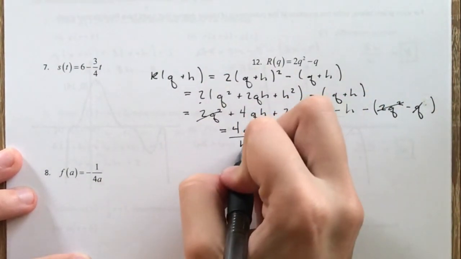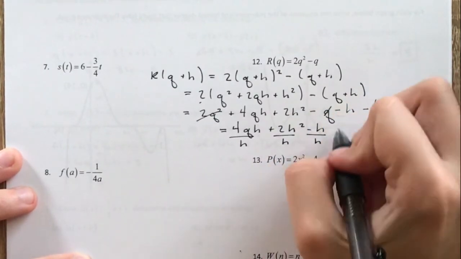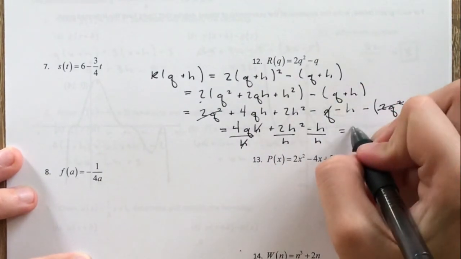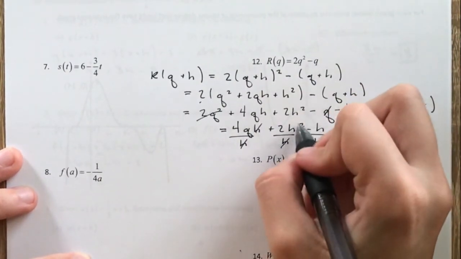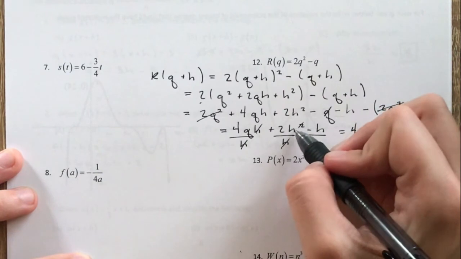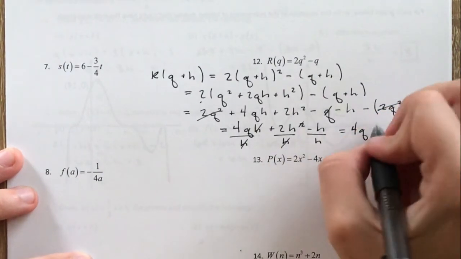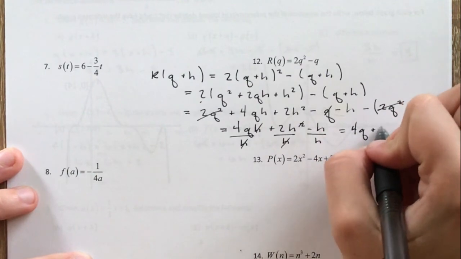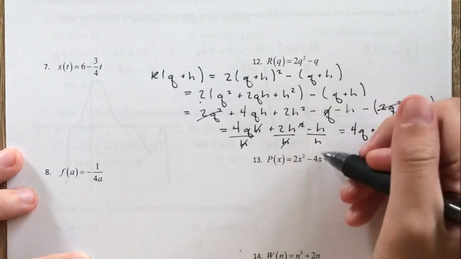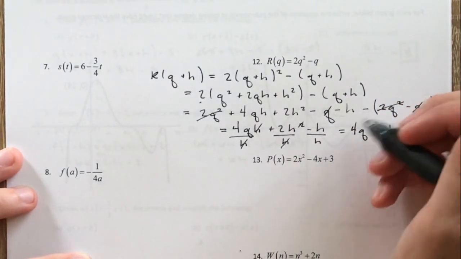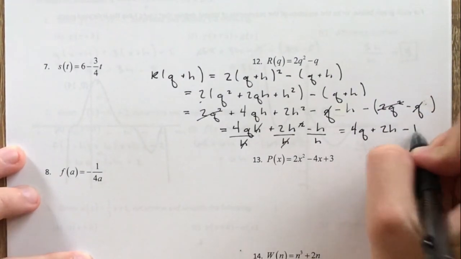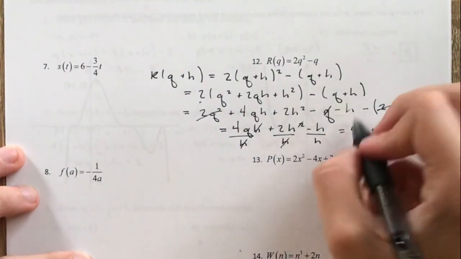And last but not least, we divide every term by h. So it looks like we're left with, these two will undo each other for that term, so we have 4q. This h will undo one of the h's in this h squared, right? So we're left with 2 times 1h instead of 2 times 2 h's. And then minus h over h, what's something divided by itself? Like 2 over 2 or 6 over 6 or negative 27 over negative 27, just 1. So this is my difference quotient.